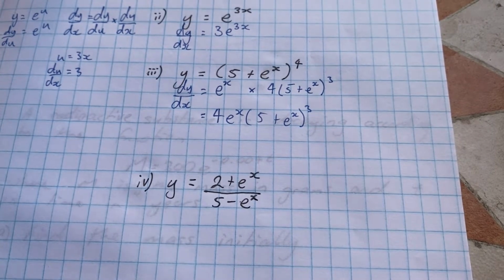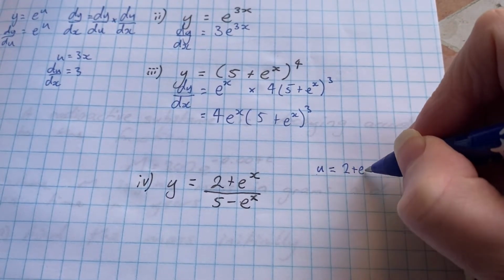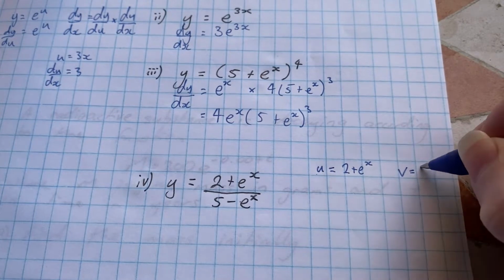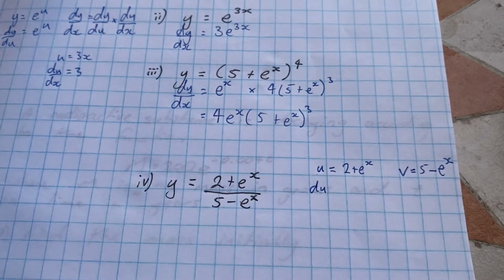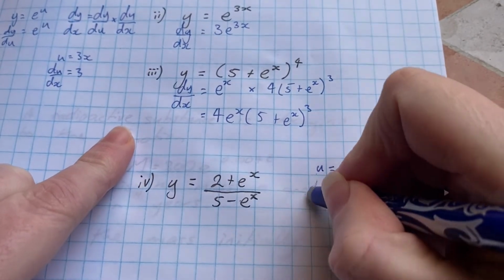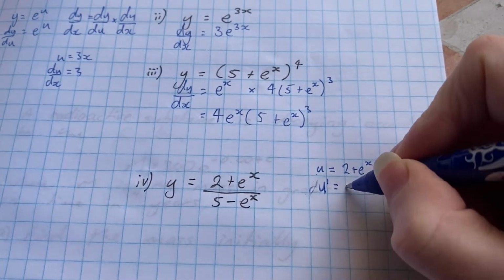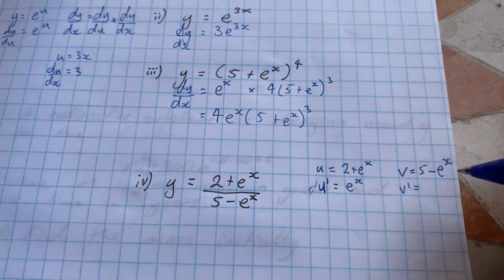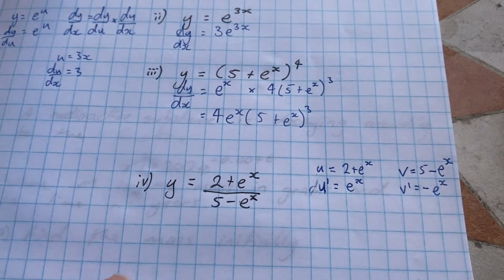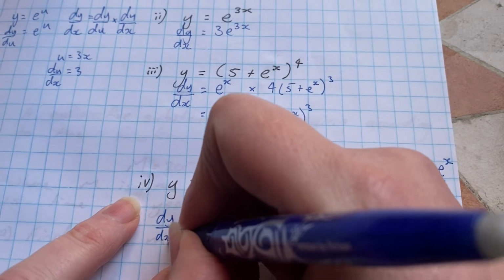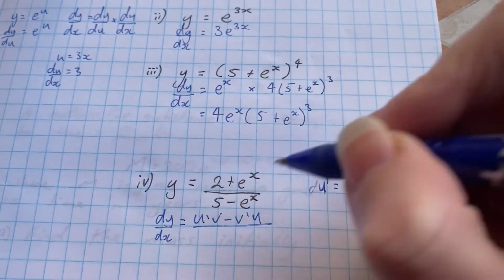Number 4 is a quotient rule question. So I am going to lay it out how we normally would for quotient rule. So u is the top and v is the bottom. So u dashed, we'll use that formula that we learnt rather than the reference sheet one. So u dashed, 2 goes to 0, e to the x is e to the x. v dashed, 5 goes to 0, the negative will have to stay, so negative e to the x. So if I now differentiate that, dy/dx, remember it's u dashed v minus v dashed u all over v squared.